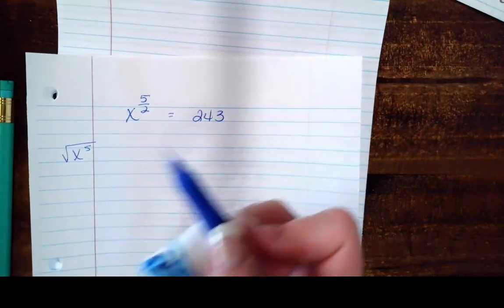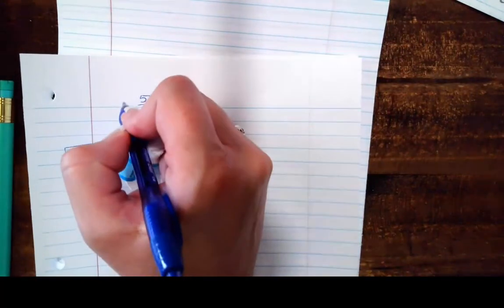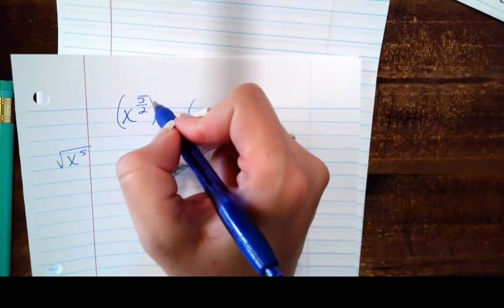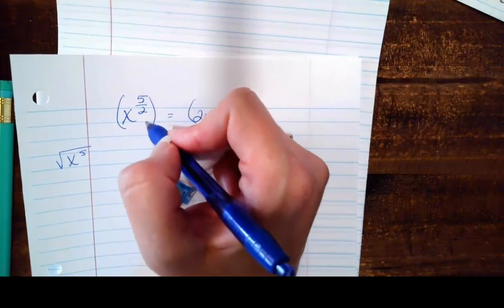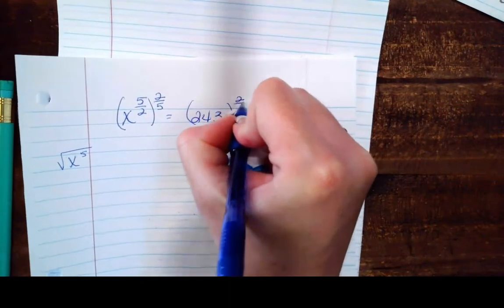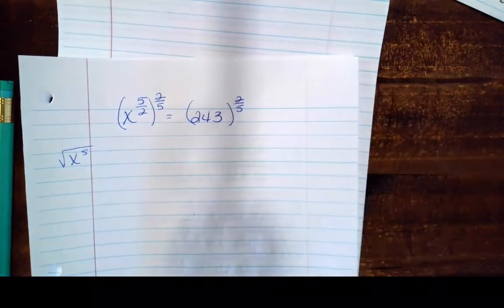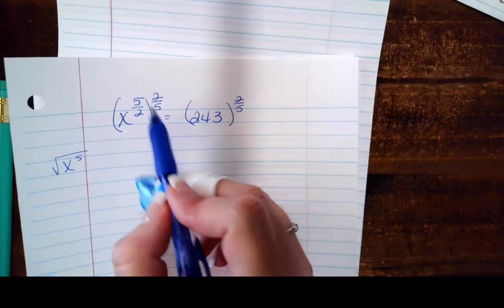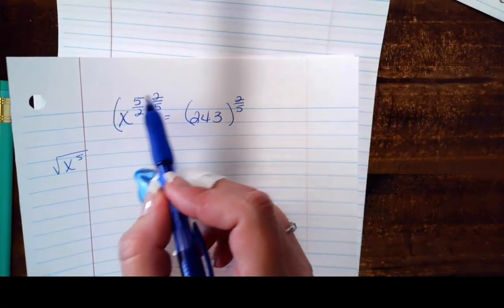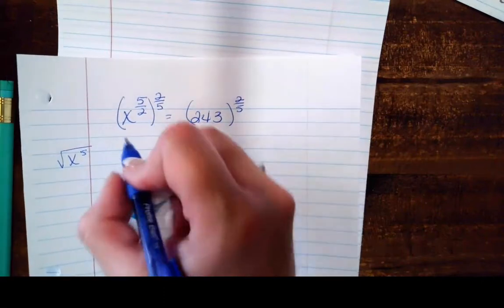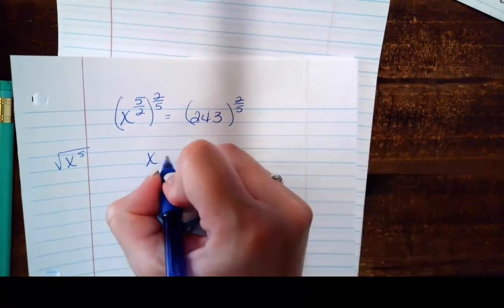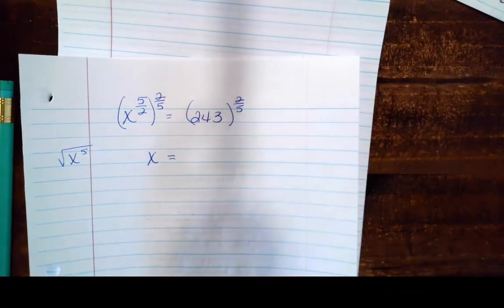But I actually have a shortcut for this. If I raise both sides to the reciprocal of this, so what's the reciprocal of 5 over 2? It is 2 over 5. Okay, if I raise both sides to the reciprocal, how do I handle a power to a power? I multiply. So my exponent becomes a 10 over 10, which is an x to the 1st. Okay? So it's an x to the 1st. Well, now, what do I do with that mess?